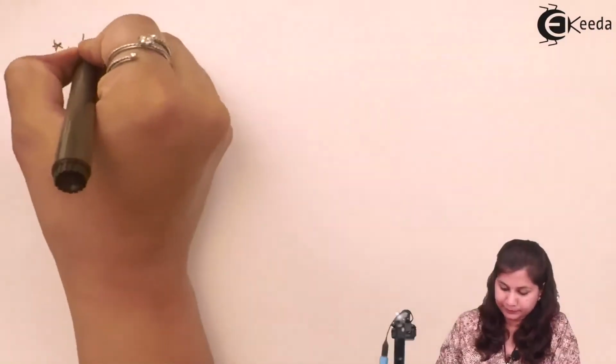Now the level not only gives us the amount of the liquid, but it also affects the pressure and flow in and out of the container.